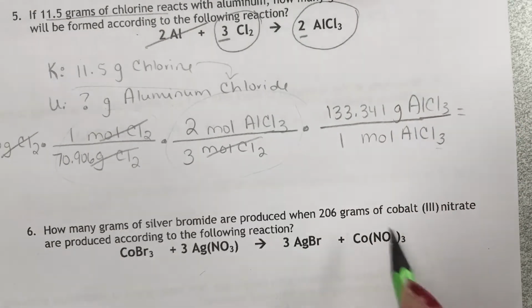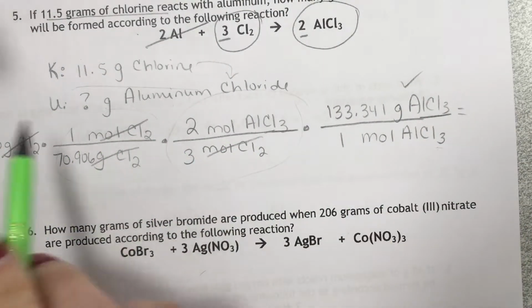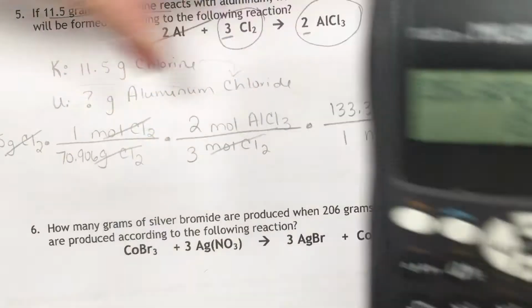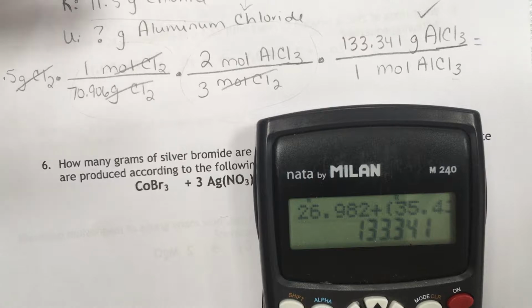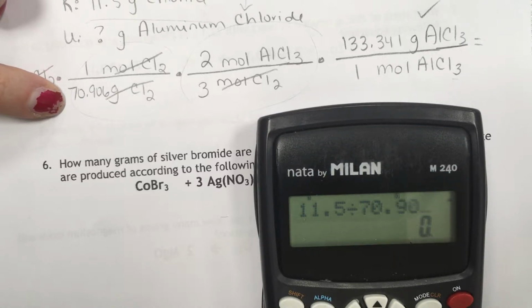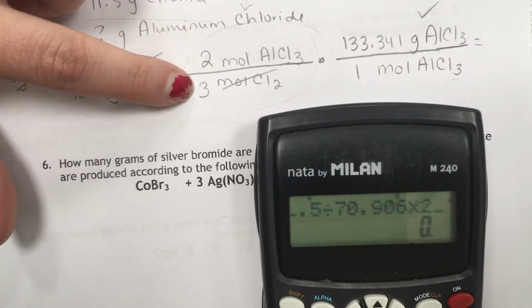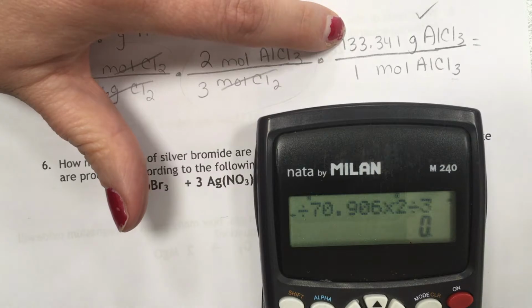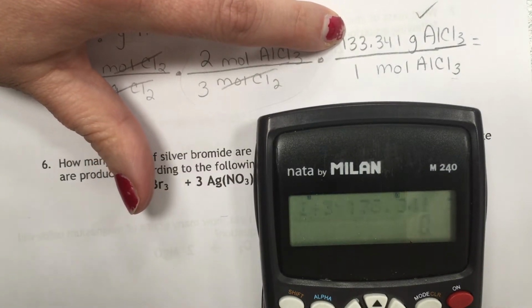Okay, and that's our desired unit. We're at grams of aluminum chloride. So we just need to plug this in the calculator and we're done. In the calculator, we're going to do 11.5 divided by 70.906 times 2 divided by 3 times 133.341 equals.